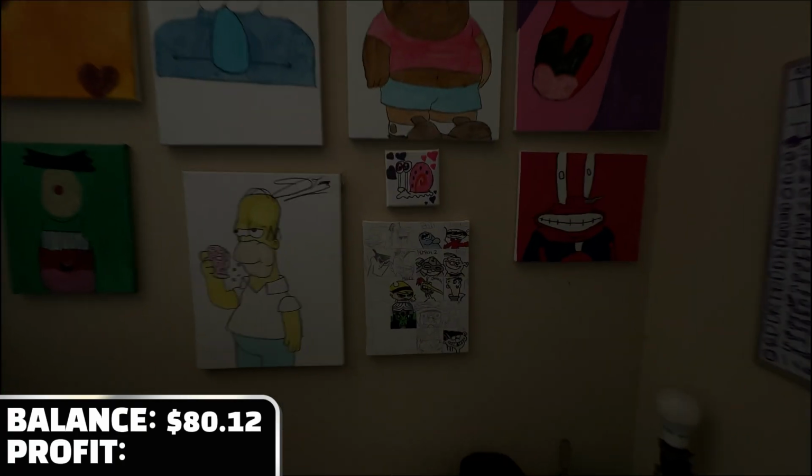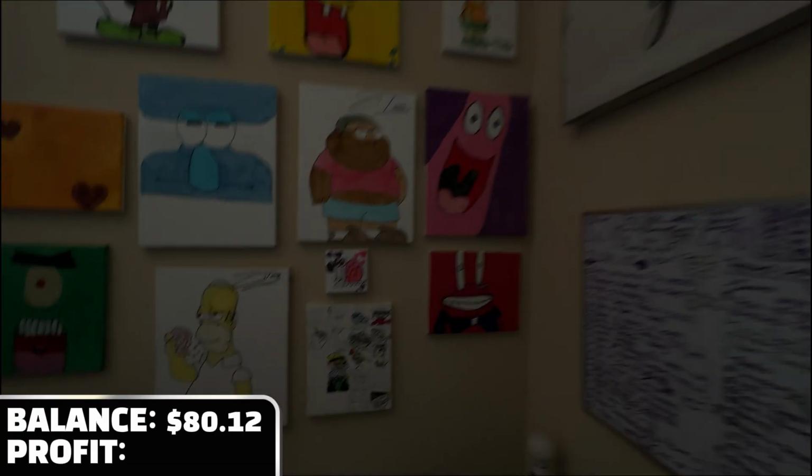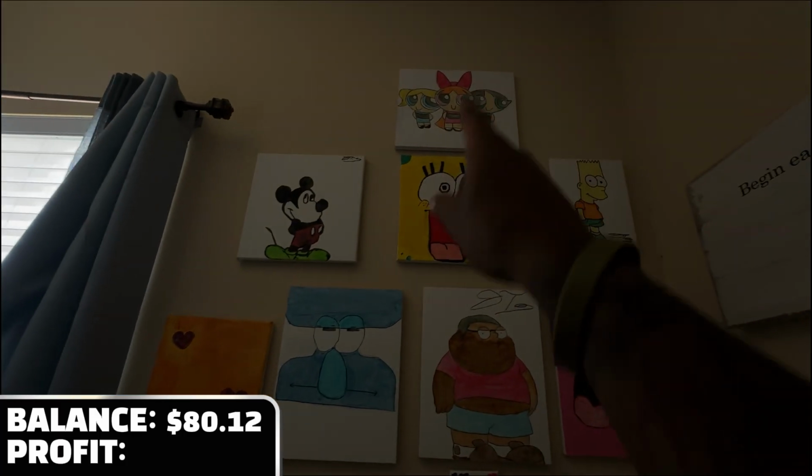I have my little people. If you know, you know. That's all I gotta say. We got Baby Simpson. I forgot his name. Mickey Mouse. And I did the Powerpuff Girls.